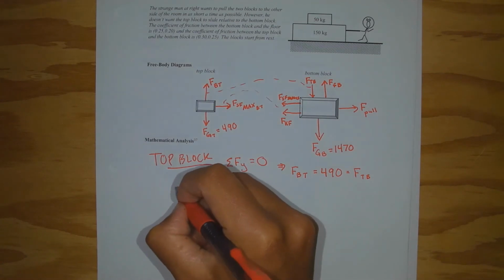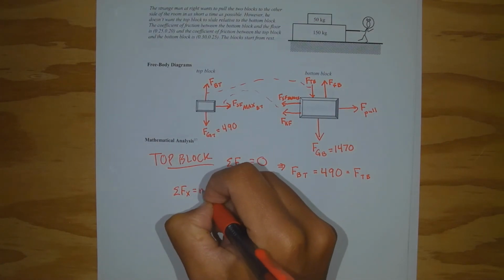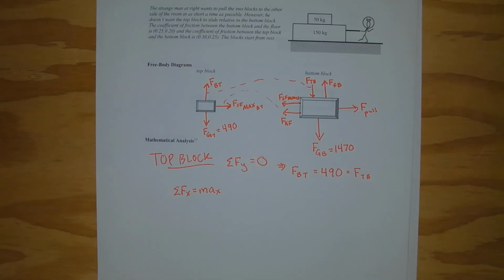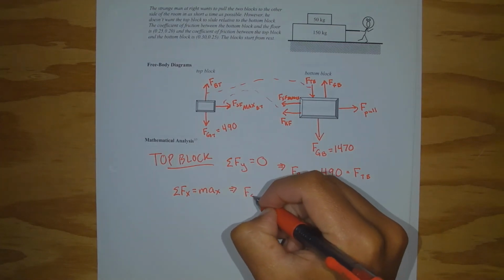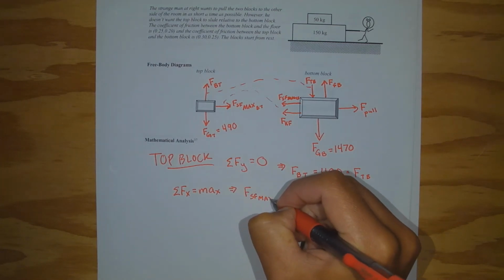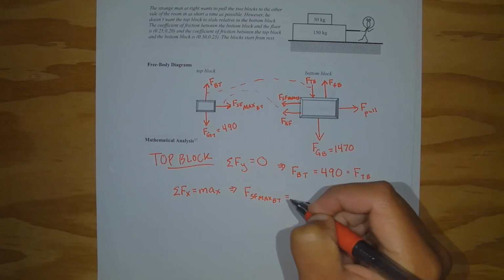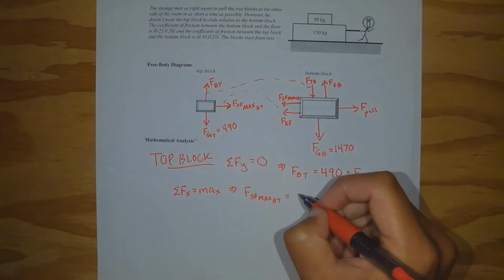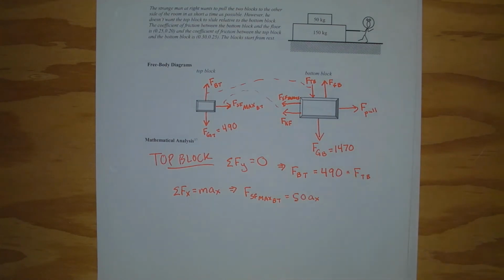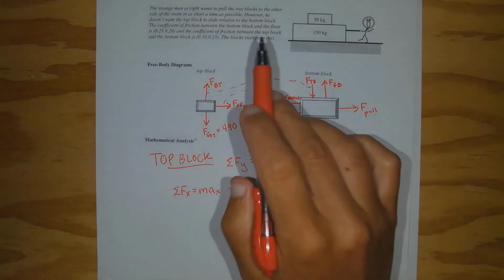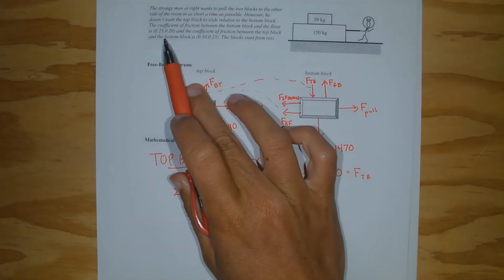And now if I look at the sum of the forces in the x direction, that's equal to the mass times the acceleration in the x direction. And I have one force acting in the x direction. That is the maximum value for the force of static friction between the bottom block and the top block. The mass is 50 kilograms. I do not know what the acceleration is. I can figure out what this maximum value for the force of static friction is between the bottom block and the top block. Okay, so between the bottom block and the floor, we don't want to use that.